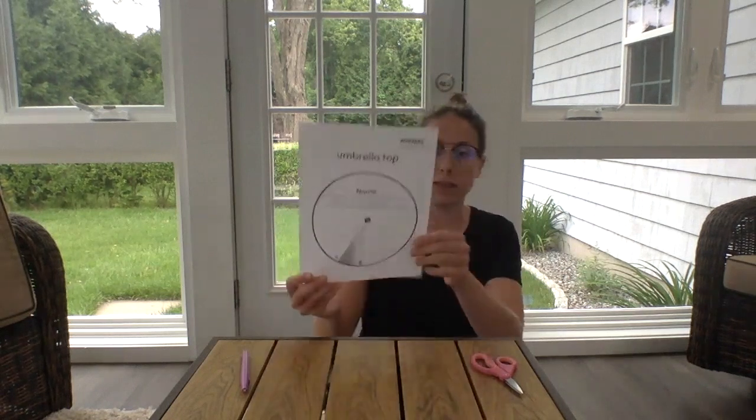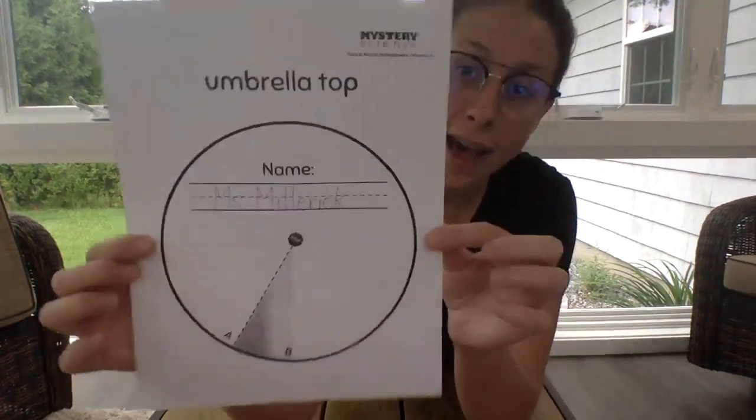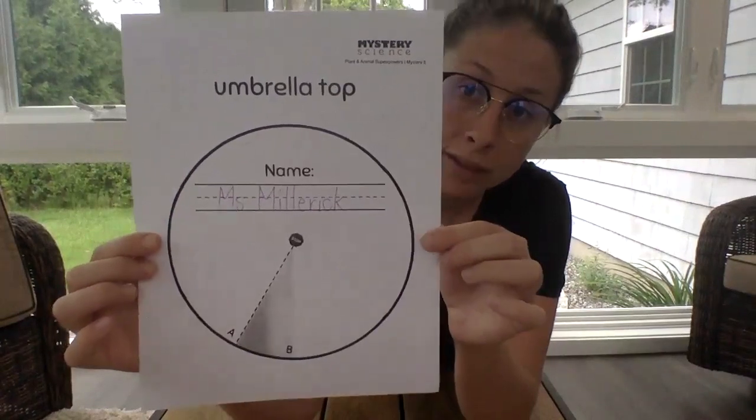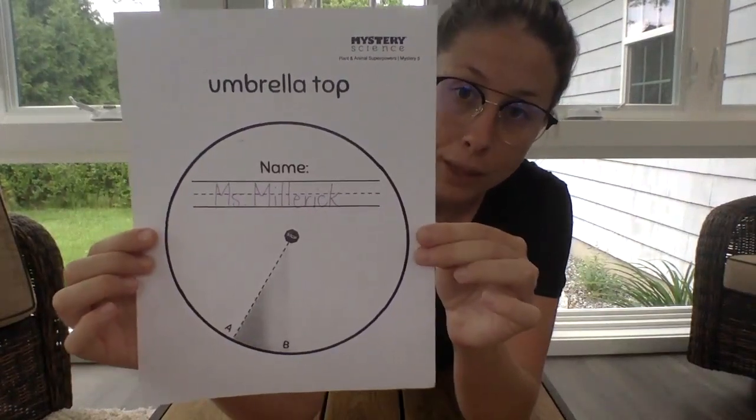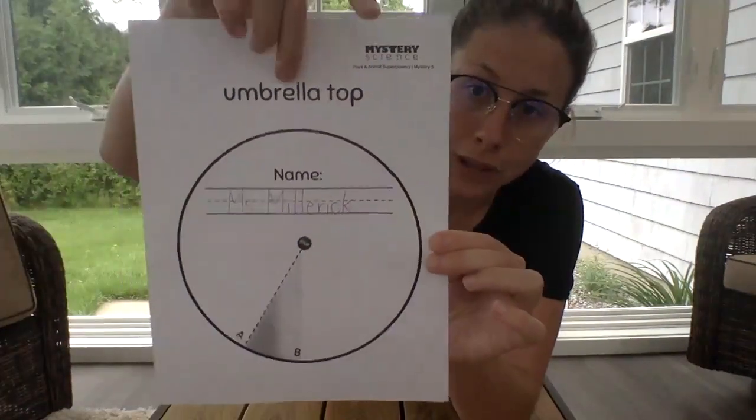So let's get started on making our umbrellas. And we're obviously not going to make big, giant beach umbrellas. We're going to make model beach umbrellas, okay? So the very first material you need is this piece of paper, and it is attached in the documents. It says umbrella top right here, and then it's a circle.